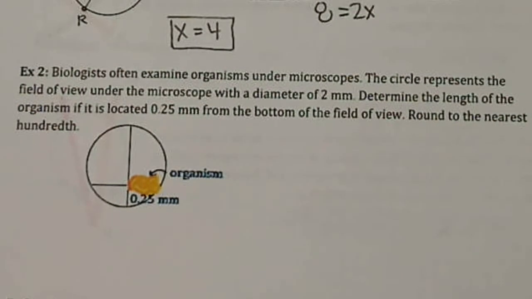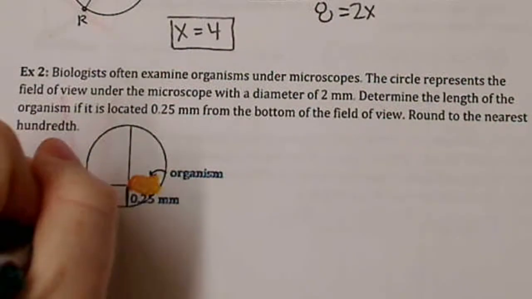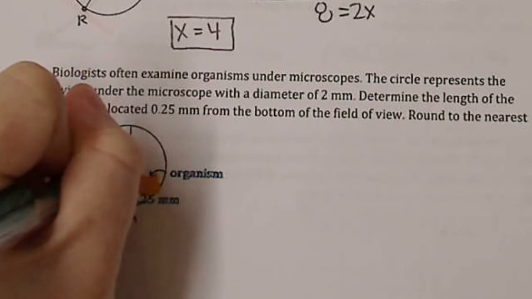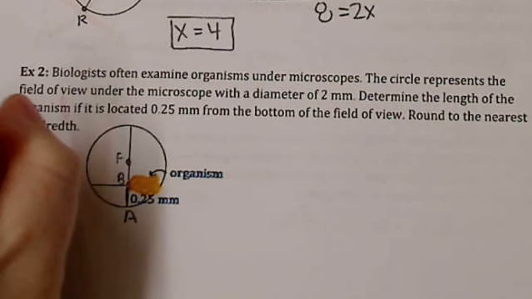Okay, in example 2, that orange blob is our organism. And 2.5 millimeters is this little piece right here. Okay. I'm going to give this circle some letters just so we can easily reference things. Okay.